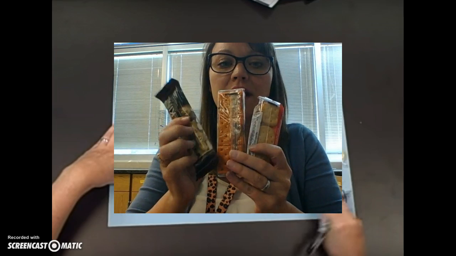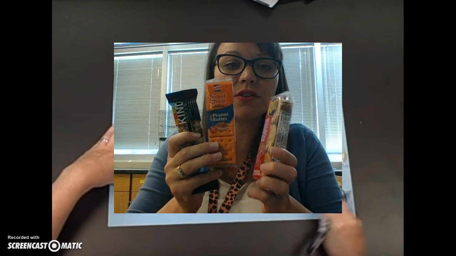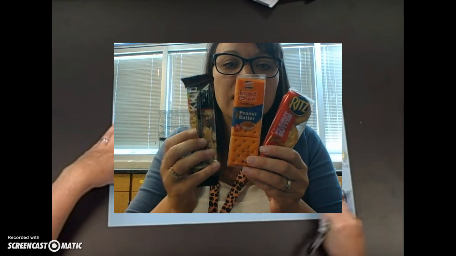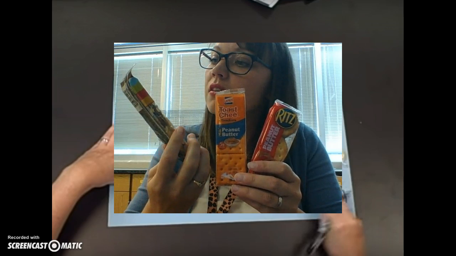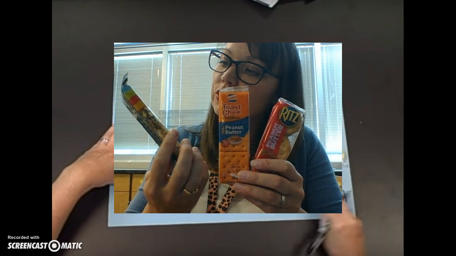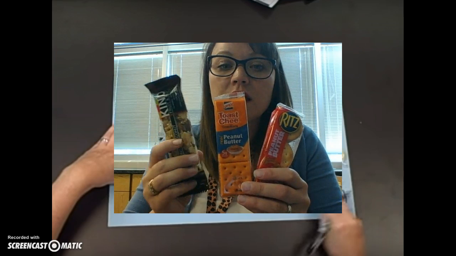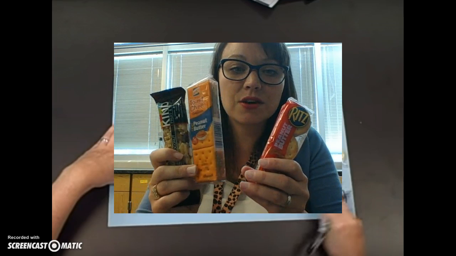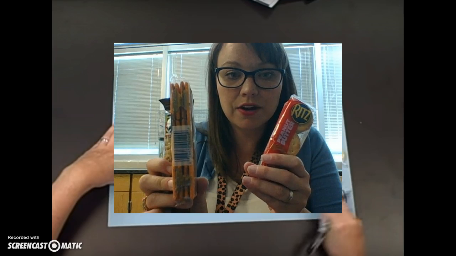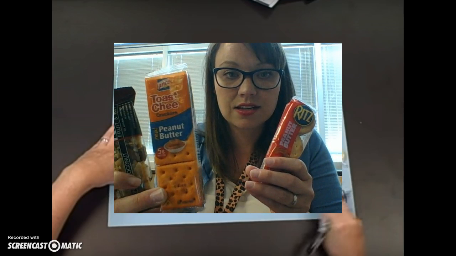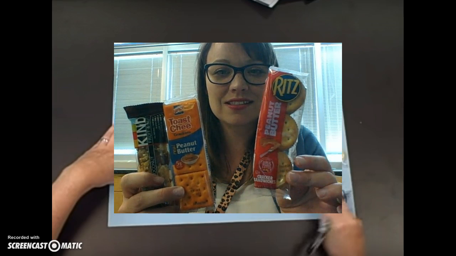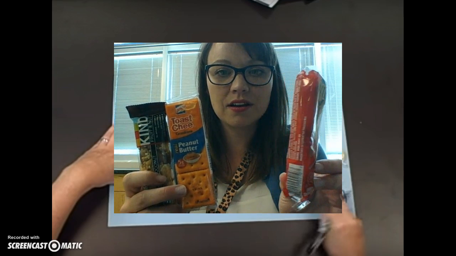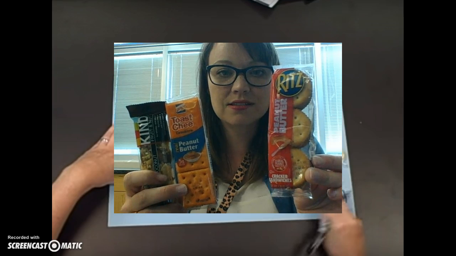Okay, so I'm going to give you some characteristics of these items just so you know what we have here. Okay, we have an almond and coconut granola bar, fruit and nut bar. We have some toasted cheese and peanut butter crackers by the Lance Company. And we have some peanut butter crackers Ritz.